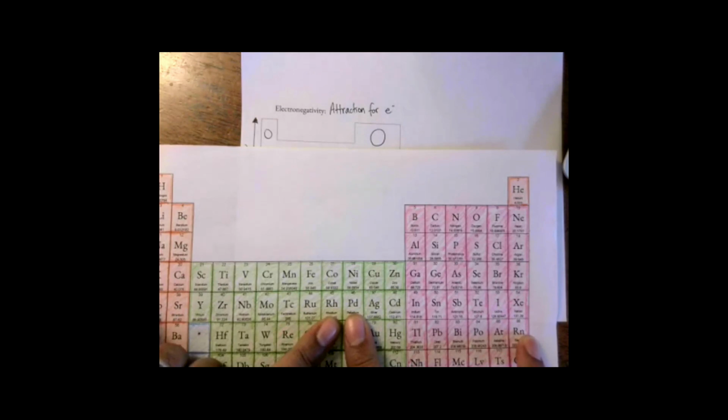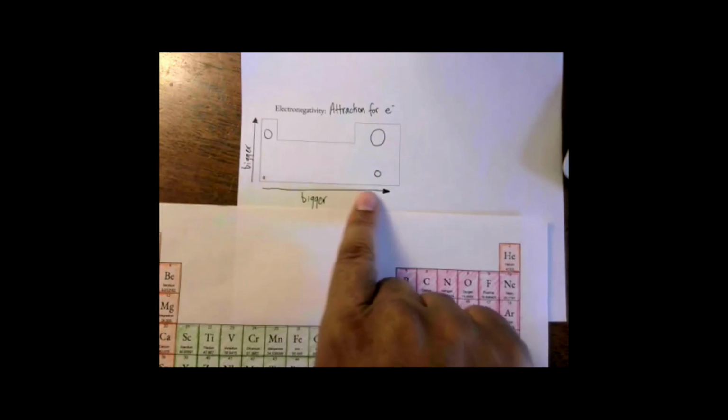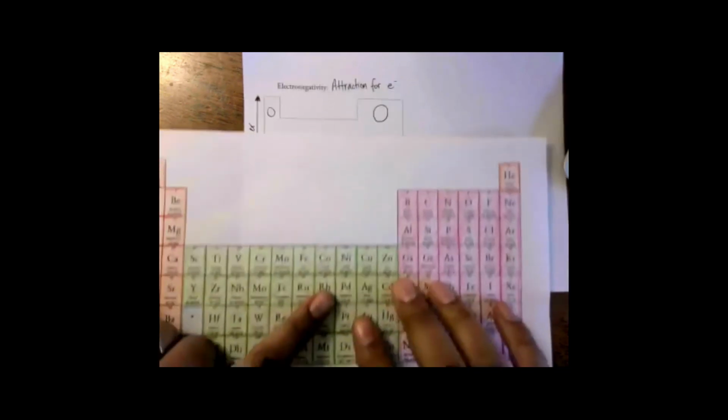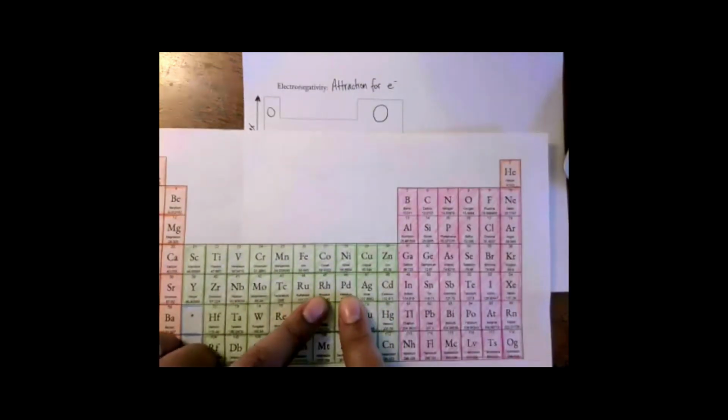Which one is smaller? Answers are coming in. I got a little Rh and a little Pd. Looks like Rh is running away with it. Rh or Pd, which one is smaller? Well, this arrow says it's bigger as you go to the right. So everybody except Marcel is correct. The one on the right would be bigger, Pd. So if I say which one is smaller, it would be Rh. Rh is the correct answer, okay?